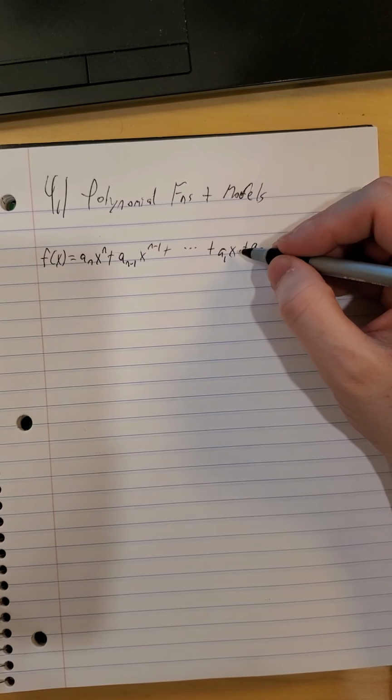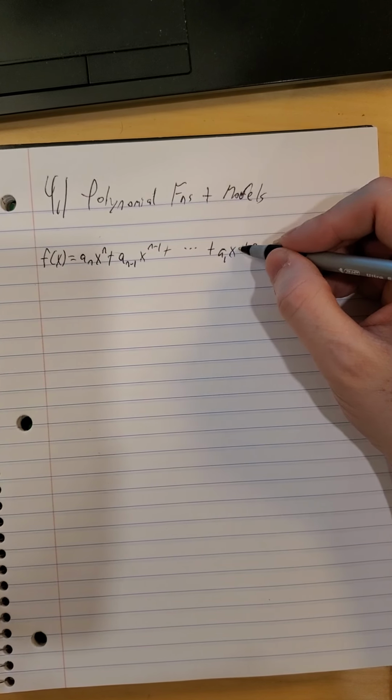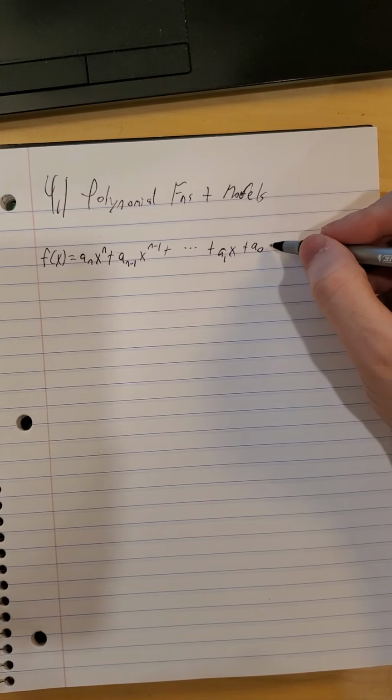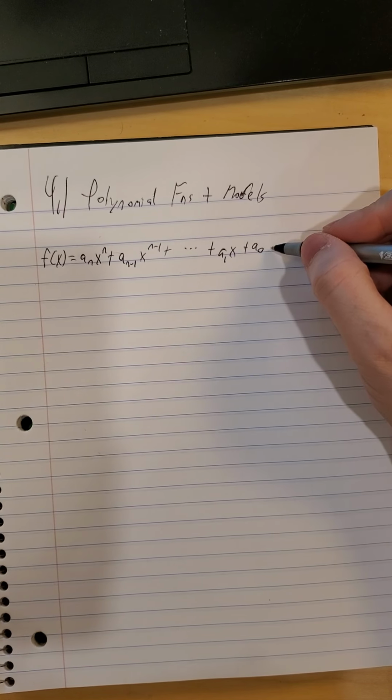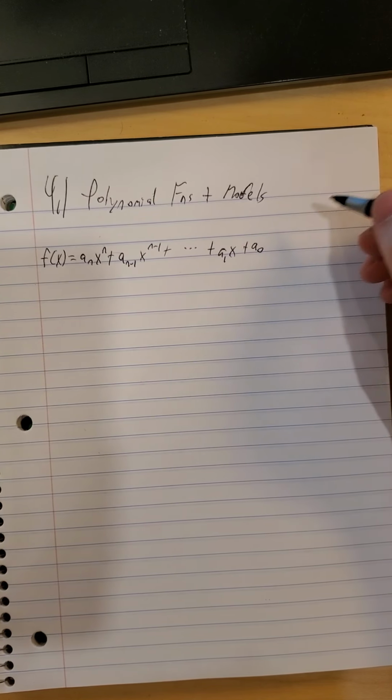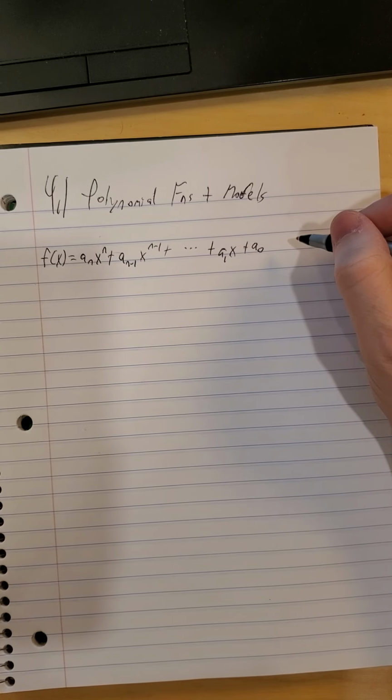So notice these two also should fit the pattern. If we don't write an exponent, it's assumed to be a 1, and anything other than 0 raised to the 0 power is also just a 1.